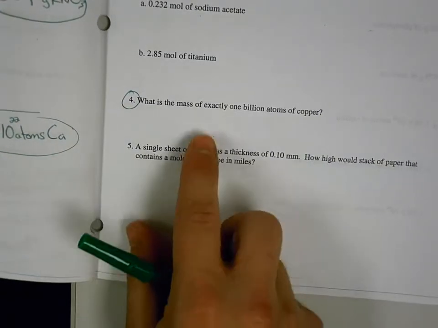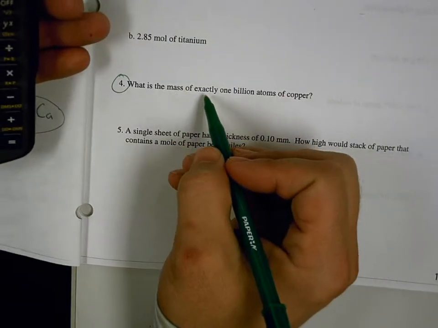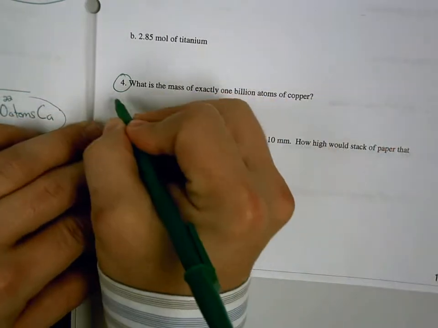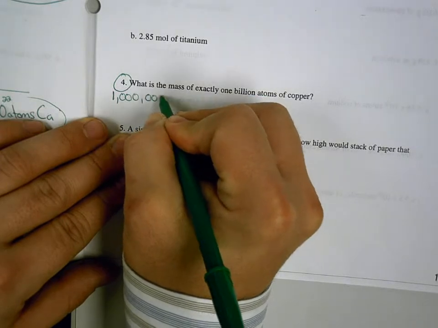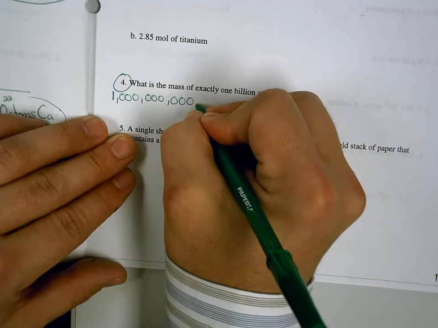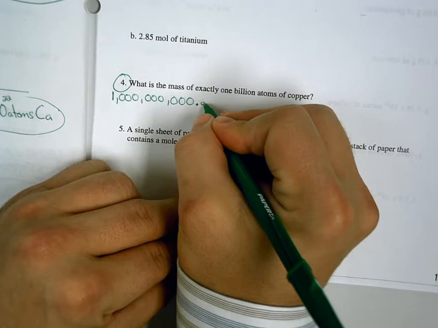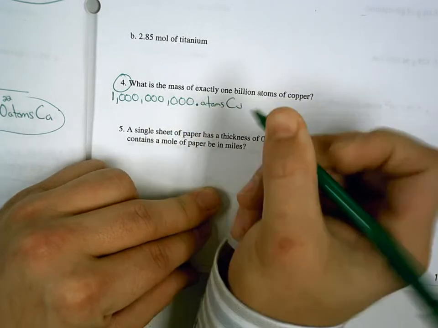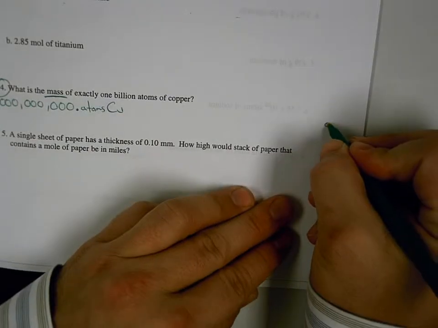Okay, let's go to problem 4 on page 13 now. This is on the moles 2 page. 4. What is the mass of exactly 1 billion atoms of copper? So we have 1, 2, 3, there's 1,000, 1, 2, 3, there's 1,000,000, 1, 2, 3, there's 1,000,000,000. I'm just going to add a decimal point since it said exactly. So we have 1 billion atoms of copper, and it wants to know the mass of this. So this time we're going from atoms to grams.